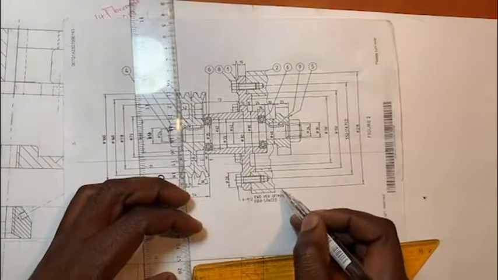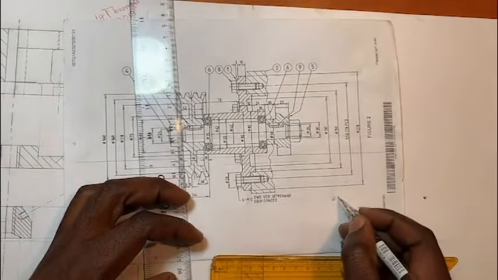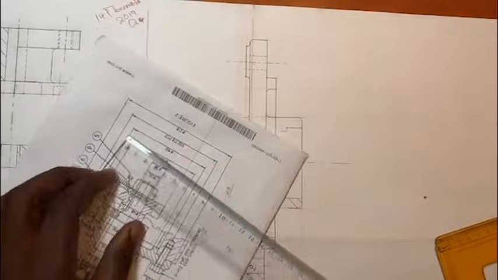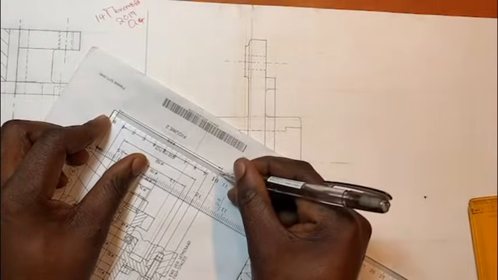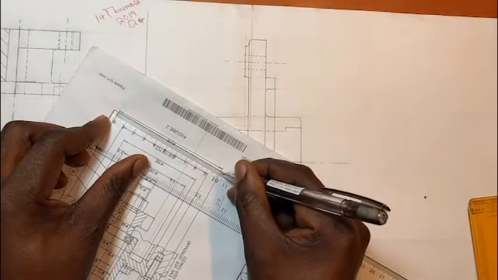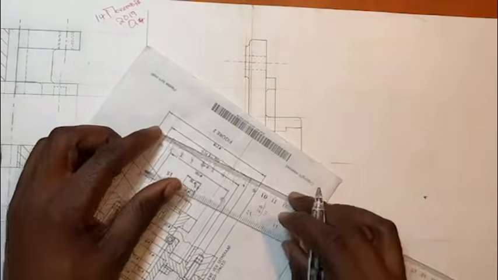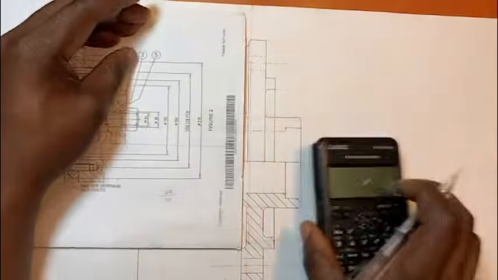Now from here till here is how much? It is 218 divided by the true dimension. Let me see how I am going to get it, which is 111 divided by 111. Double check it nicely. It's 111.